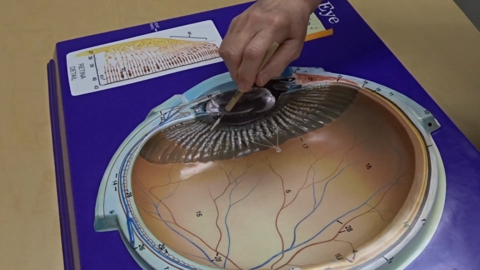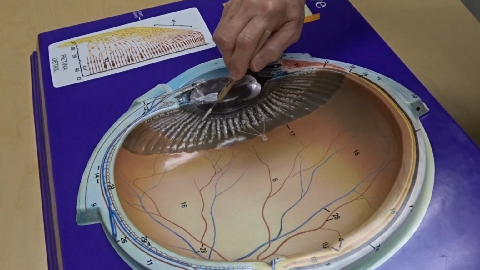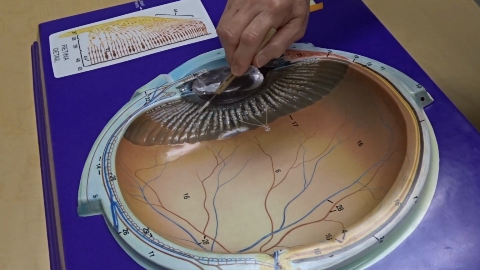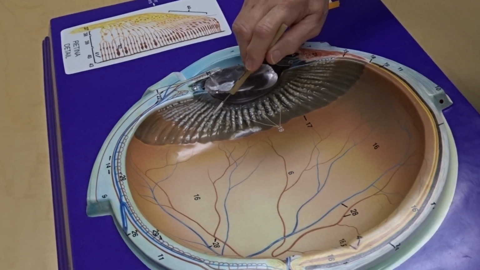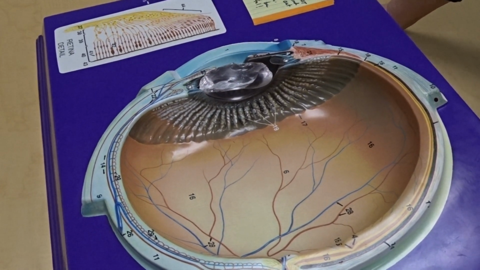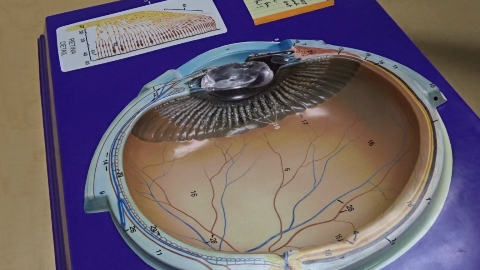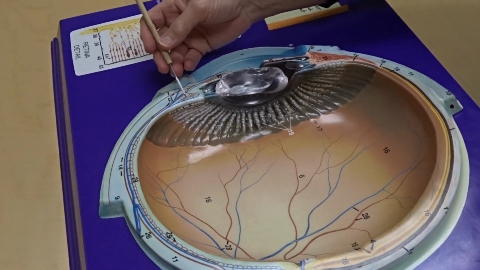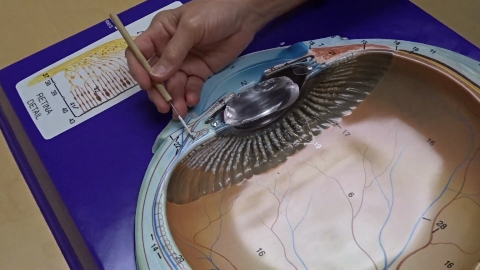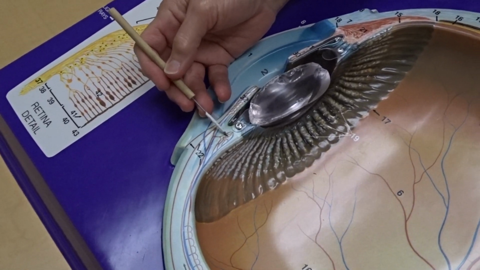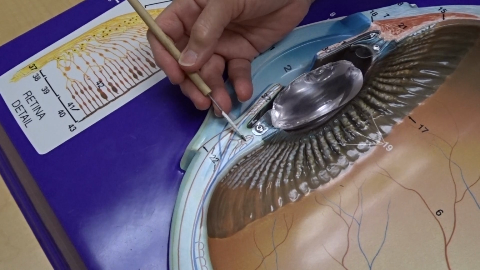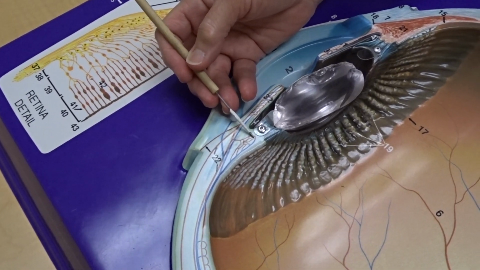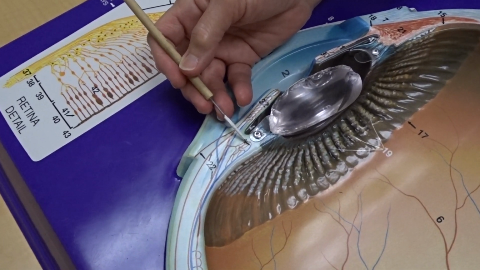And the areas in between, these little brown areas in between, that's your ciliary processes. So the ciliary muscles plus the ciliary processes form the ciliary body. Now, down here on this side, they are showing some of the blood vessels, and what they're trying to represent would be the capillaries that are in the ciliary processes.